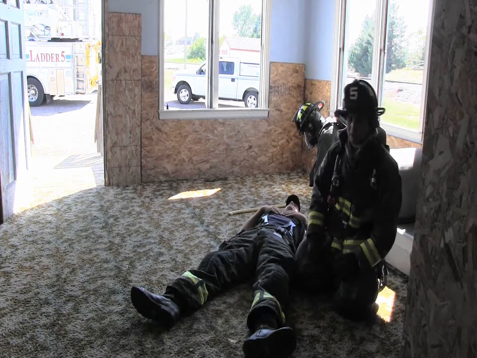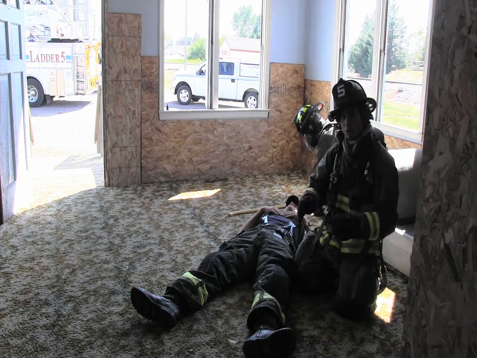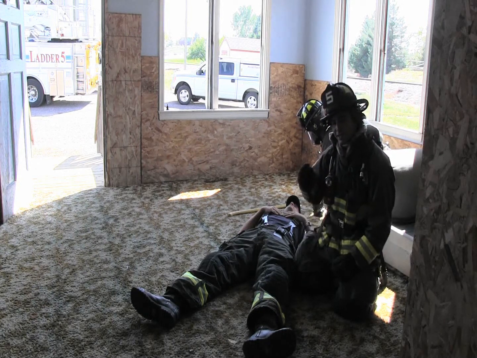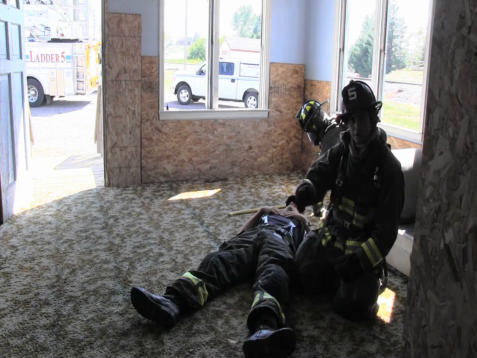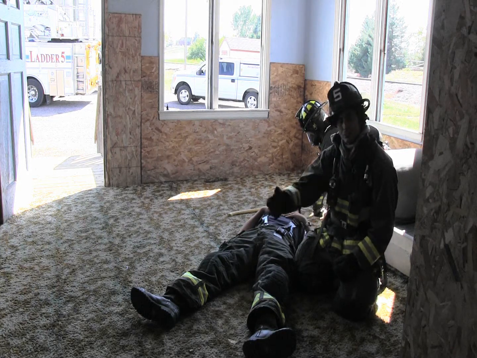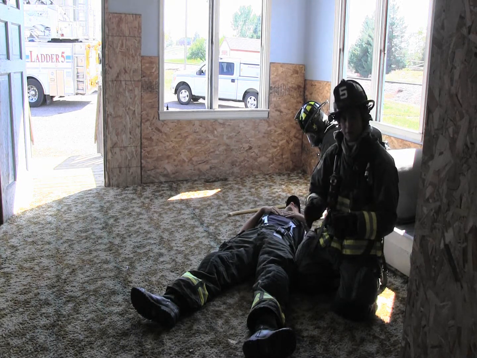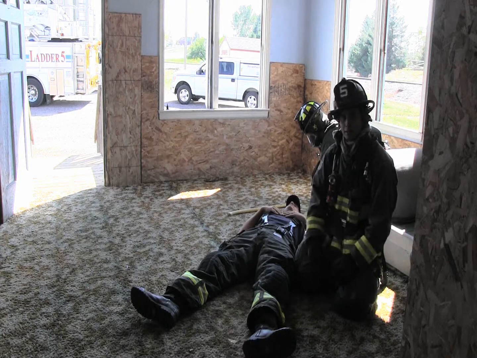So now let's talk about the information that needs to get relayed to command. Once the search crew has located the victim, and they've communicated that to each other, they need to communicate that to command. Now, the information that's important that gets communicated to command is that you found a victim, where you found the victim, and where you intend to bring them out.